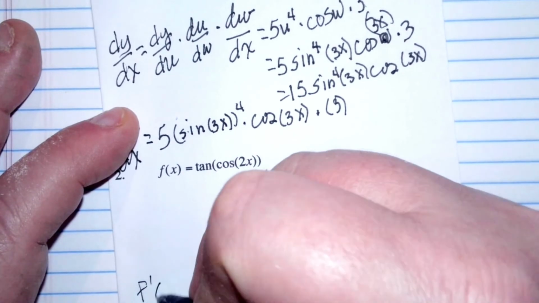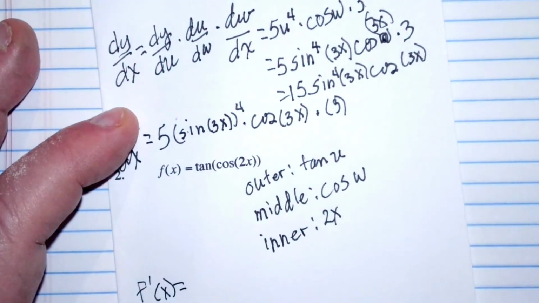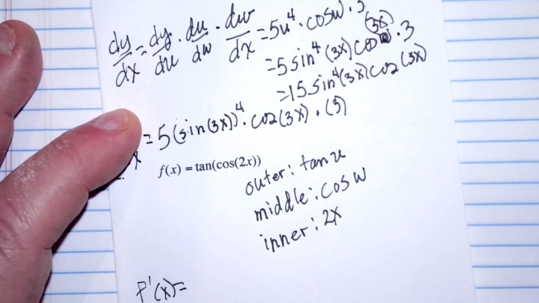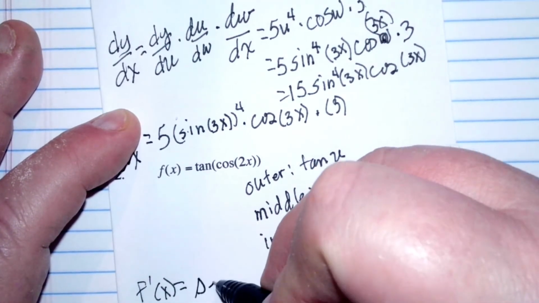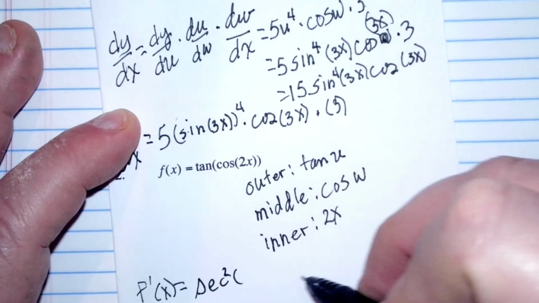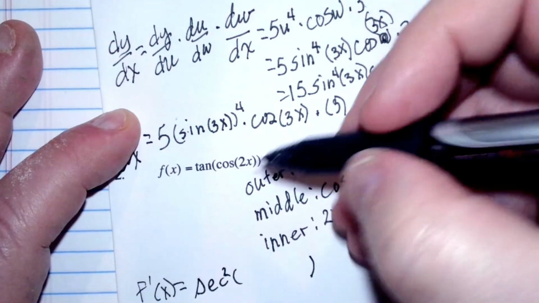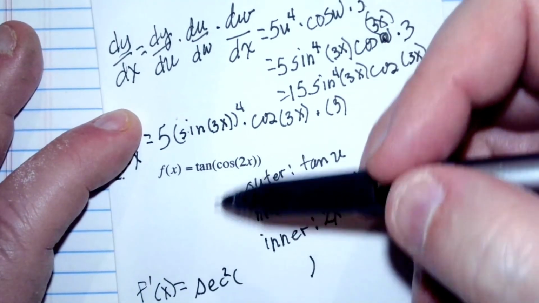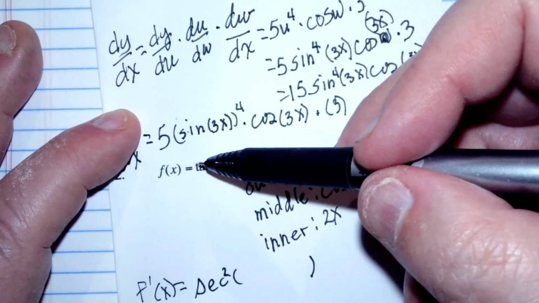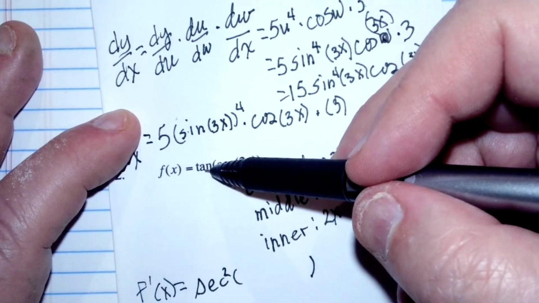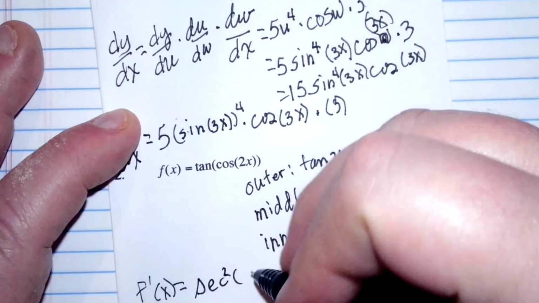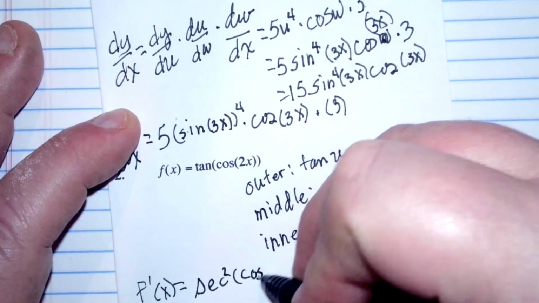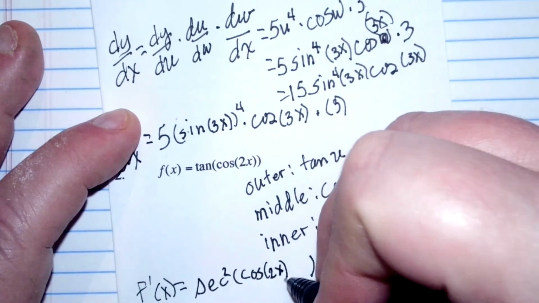All right, so f prime of x is the derivative of the outermost function. Well, the derivative of the tangent function is secant squared. Secant squared of what? Well, you don't differentiate anything else at this level. We differentiated the outermost function, the tangent. Everything else is left alone for now. So we leave the cosine of 2x as it was.